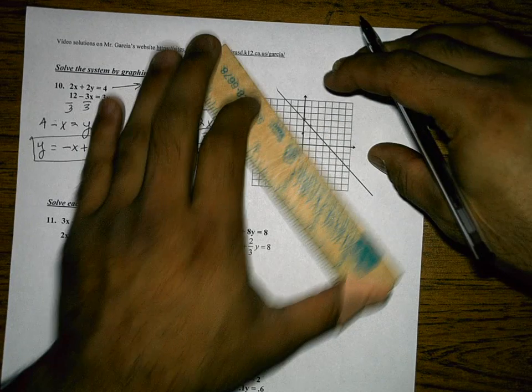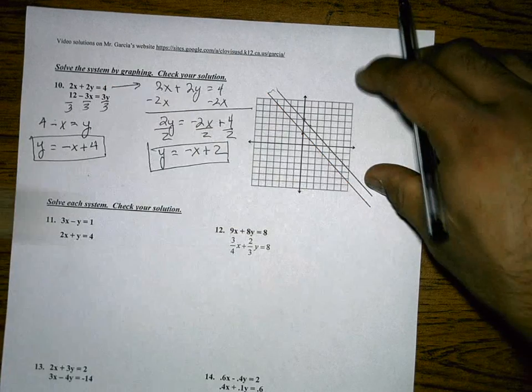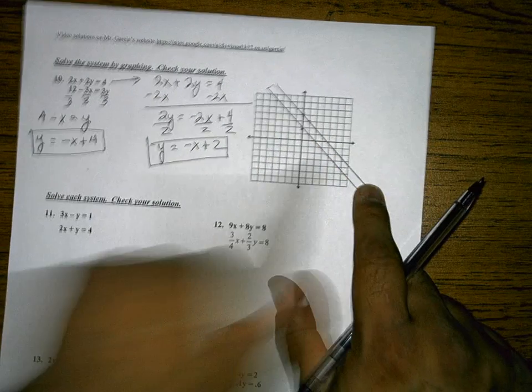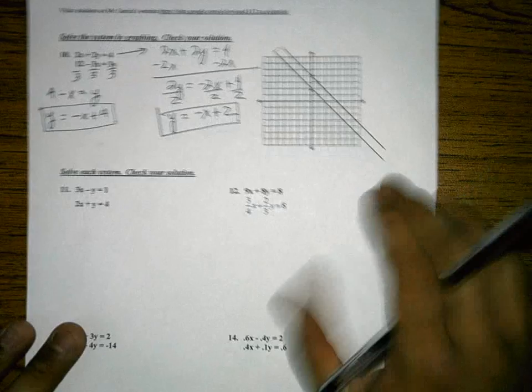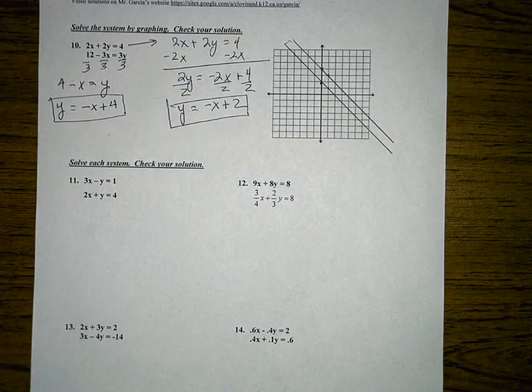And if you look, hopefully you could tell by looking at the equations, they have the same slopes, meaning the lines are parallel, meaning they do not cross, thus they do not have a solution. Okay? So if they're parallel, they don't cross, there is no answer. All right, let's continue solving.